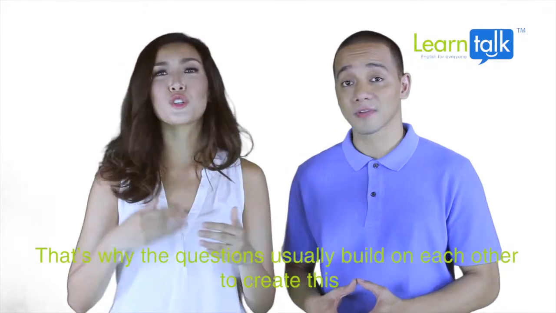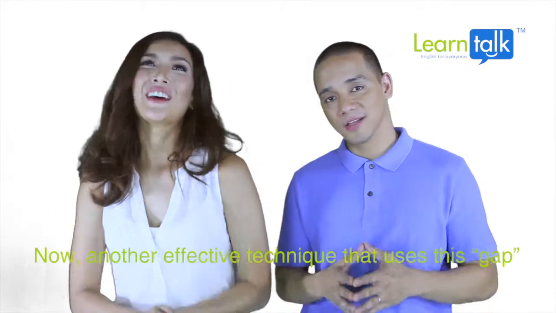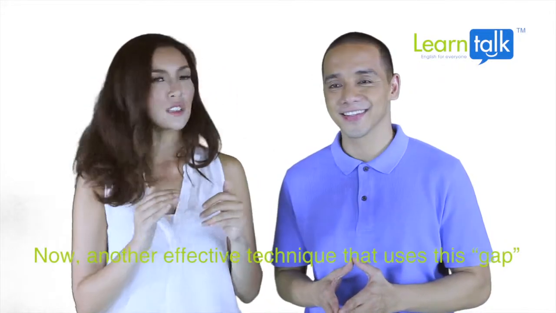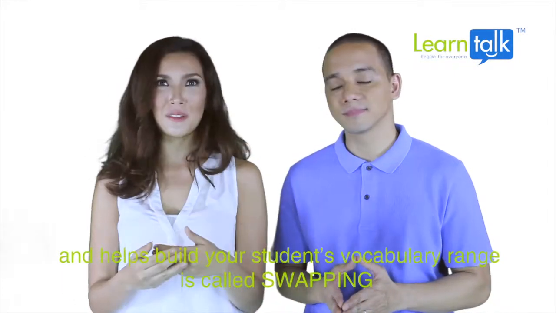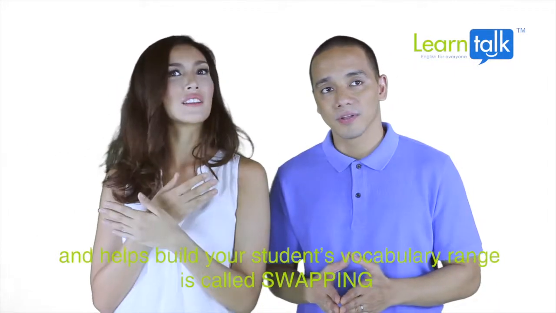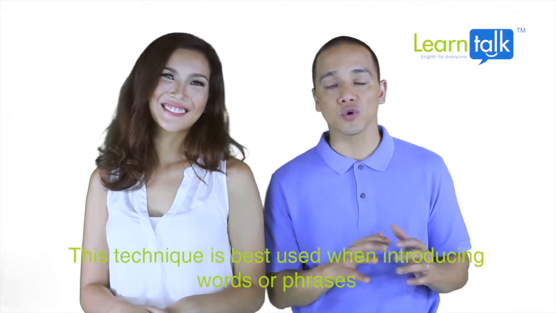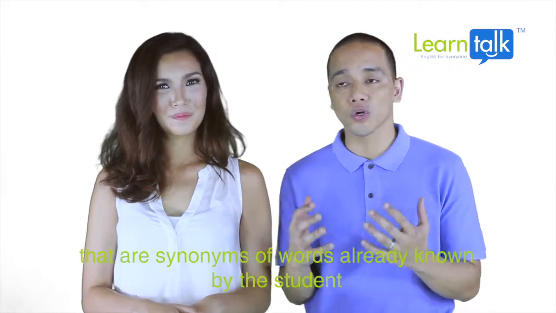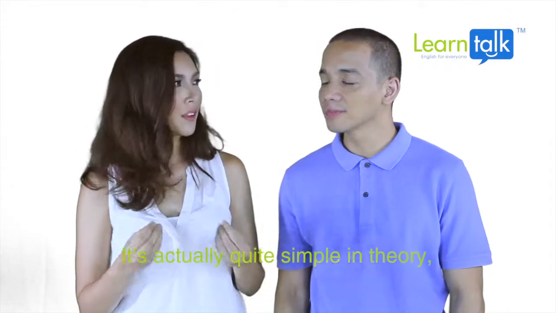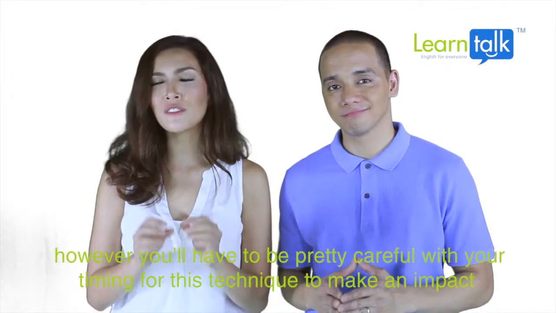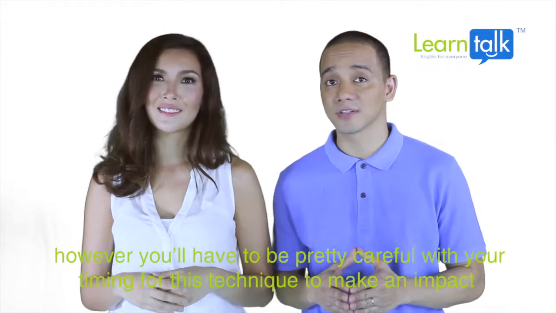That's why the questions usually build on each other to create this gap. Now, another effective technique that uses this gap and helps build the student's vocabulary range is called swapping. That's right, Bianca. This technique is best used when introducing words or phrases that are synonyms of words already known by the student. It's actually quite simple in theory.